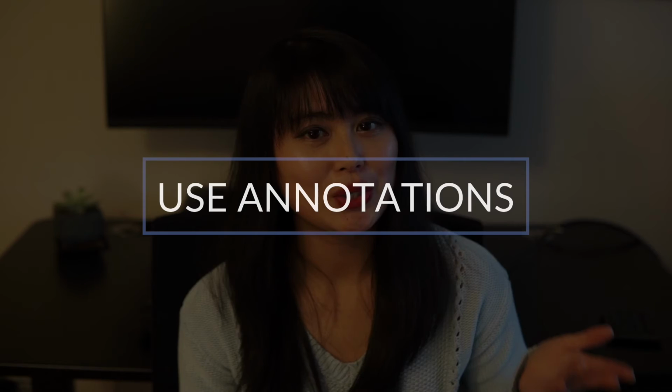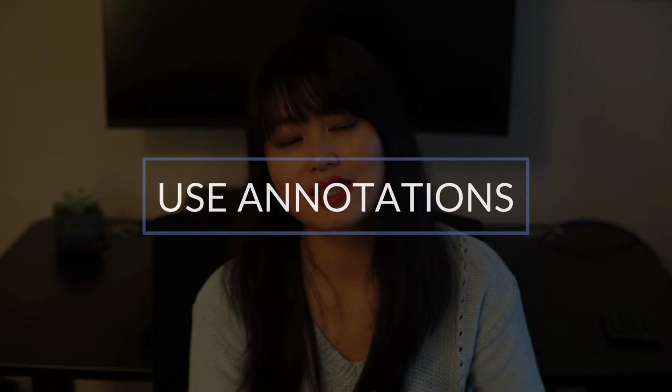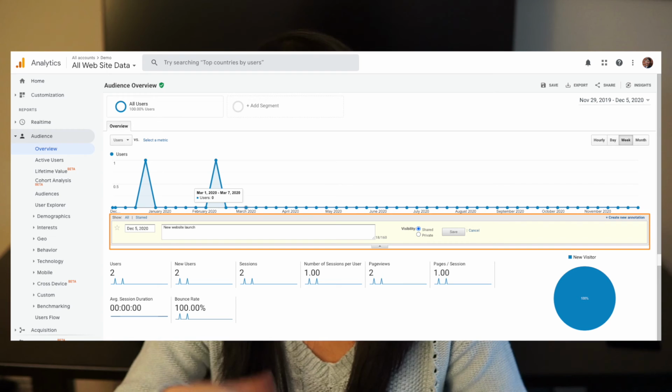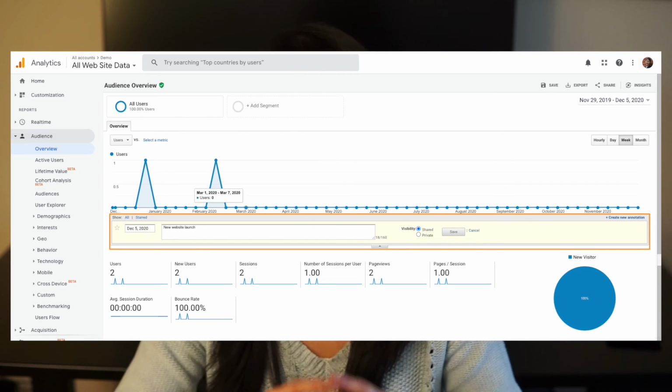Last but not least, use annotations. Sometimes you might notice a big change in your traffic, and it might be due to some external factor like a website migration or the pause of a big campaign. In situations like this, annotations can become very handy. It is essentially writing notes about your data in Google Analytics. It is a very simple yet effective way to provide additional contextual information about your data. You can make an annotation private or share it with other users. This way, when your teammate goes in and analyzes that data, he or she can take this note into consideration.